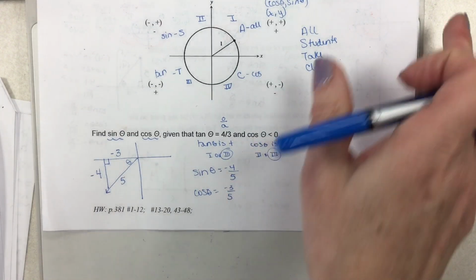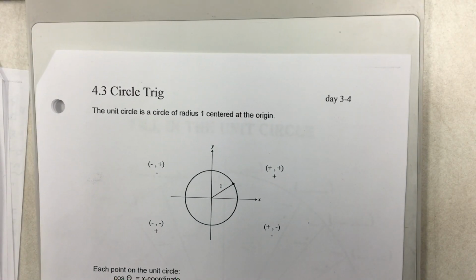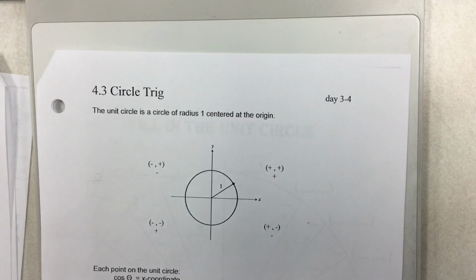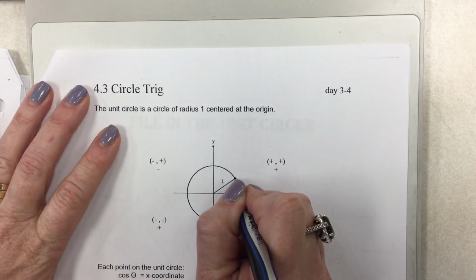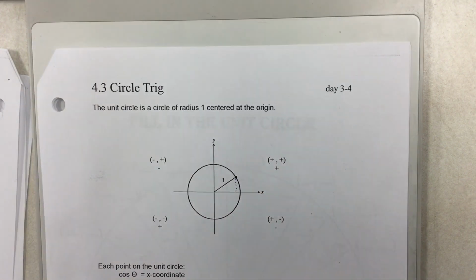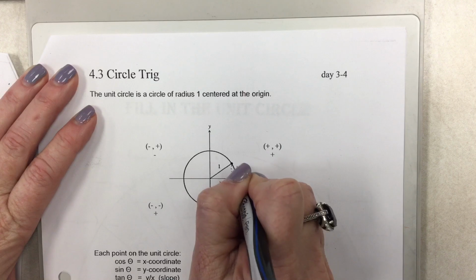Okay? All right, flip to the back side, last page. And this unit circle is very similar to what we just saw. But what it's doing here is proving why cosine is x and sine is y. So let's go ahead and create our x and our y here.